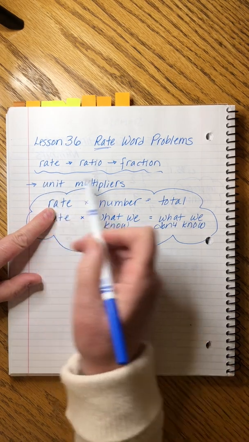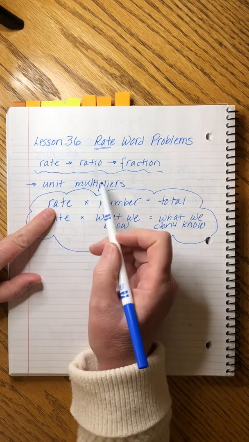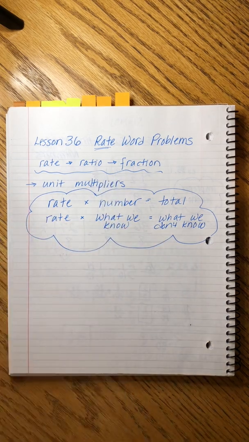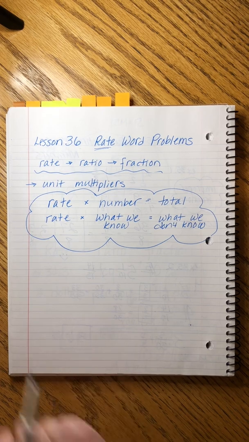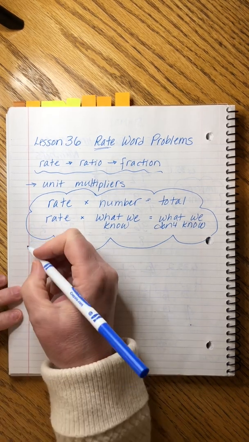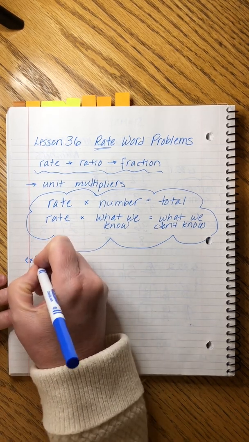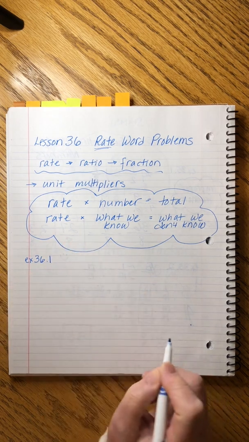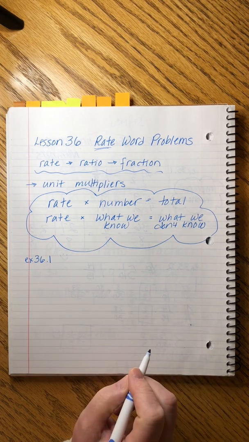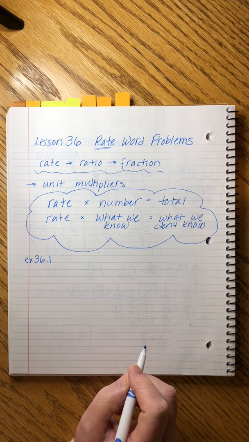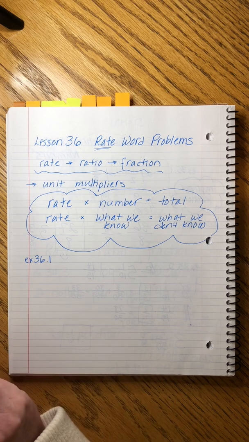Reminder, you know how with our unit multipliers, we can take the same information and write the ratio in two ways and then figure out which one we want to use? That's exactly how these problems work. Let's try. Example 36.1. There are only two. 20 apples cost $5. How many apples can we buy for $80?